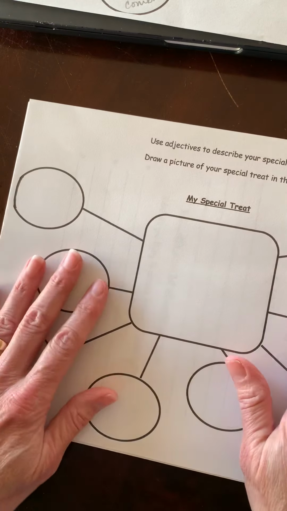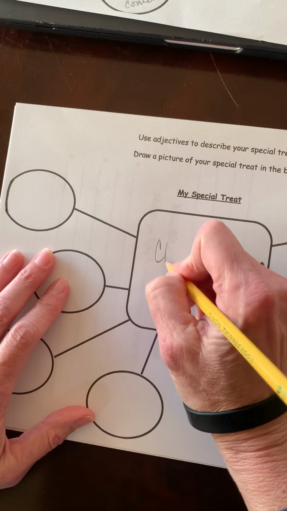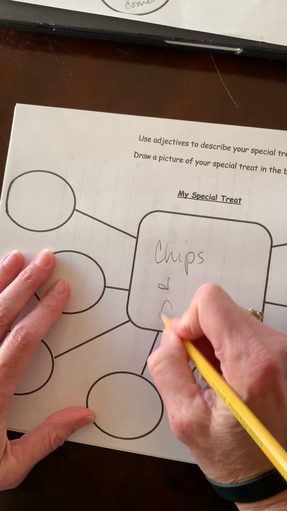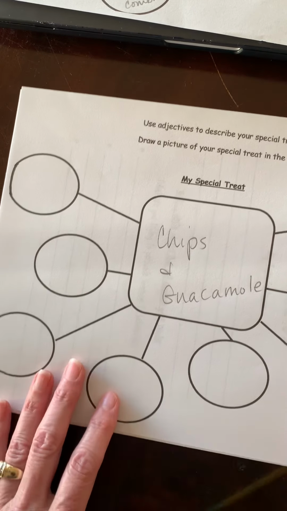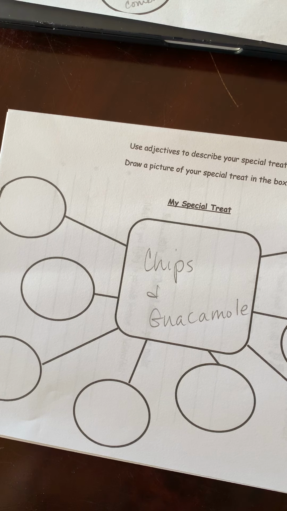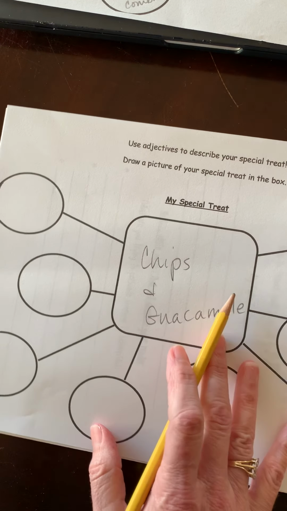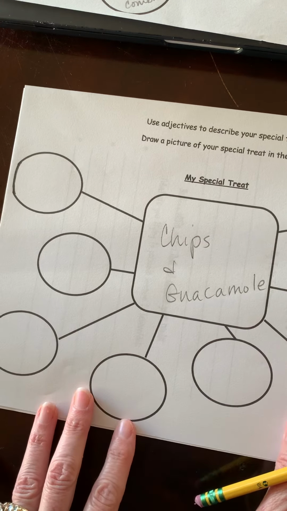So for me, my favorite snack is chips and guacamole. I love chips and guacamole. So when you come around at the top, it says use adjectives to describe your special treat. Draw a picture of your special treat in the box. You can draw a picture. I'm not going to draw a picture right now. When we do our final draft, we will be illustrating it also. So you could save your picture for later, or you can draw a little picture there.